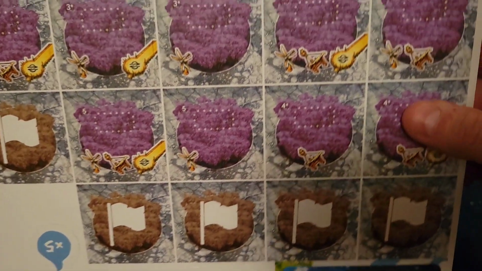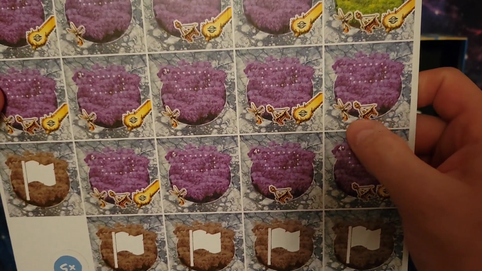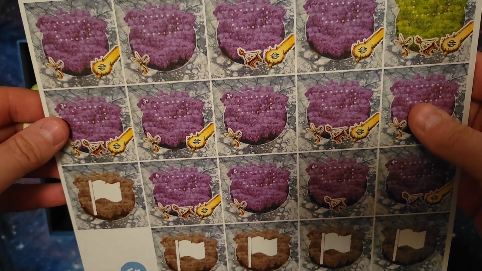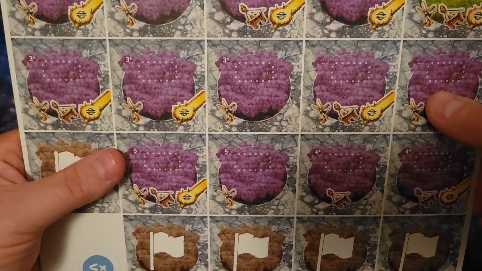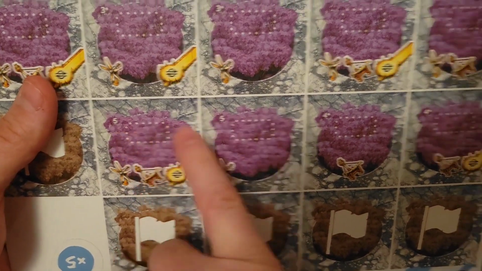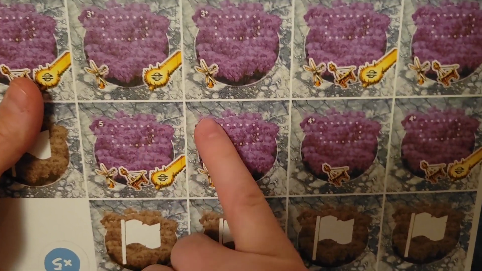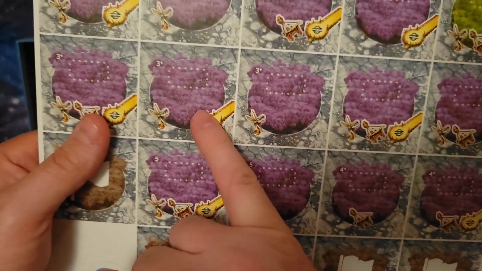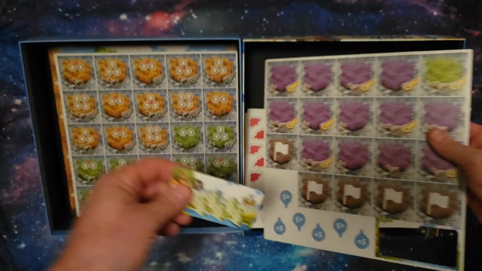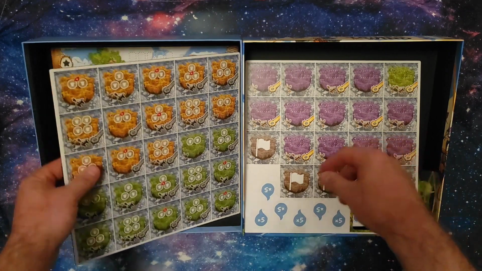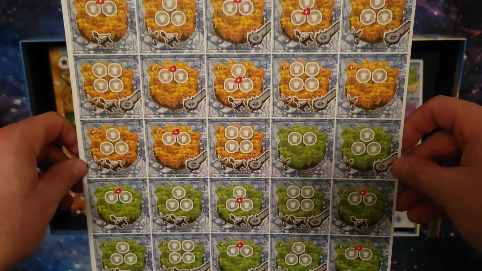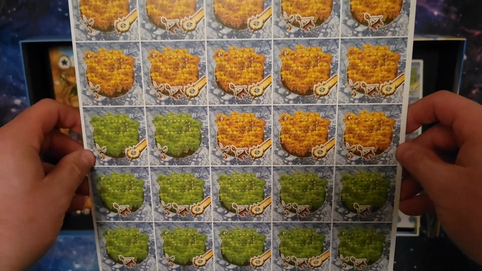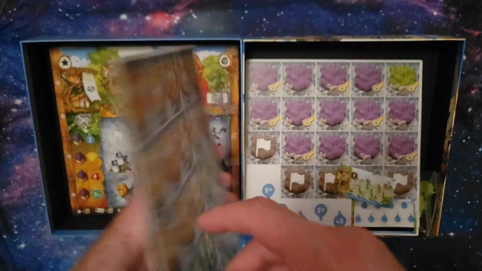There you go. So I'll switch these over. You've got some different iconography on some of the forests there. They're very pretty. And some of them you have to go by player count. So you would take these out or put these in if you're playing a 5-player game, 4, and then 3. There you go. We have some more forest tiles here, different colors. So you would shuffle this stack up and put it to the side.